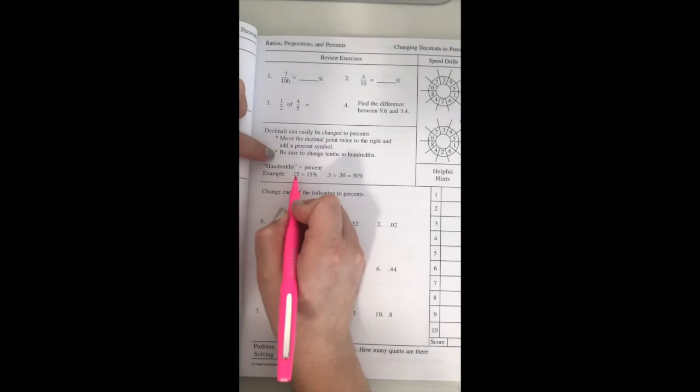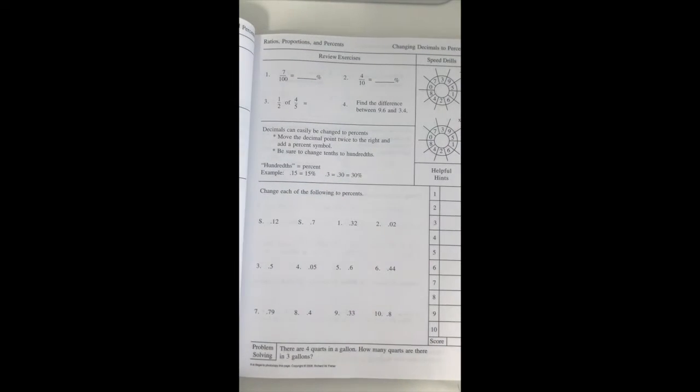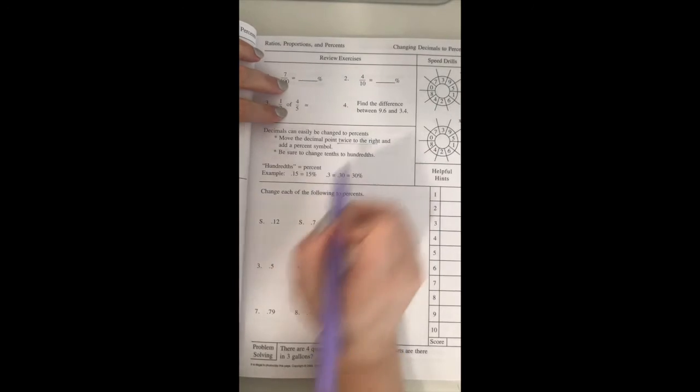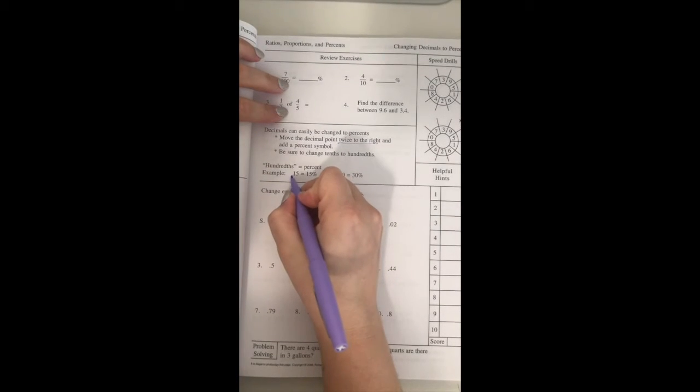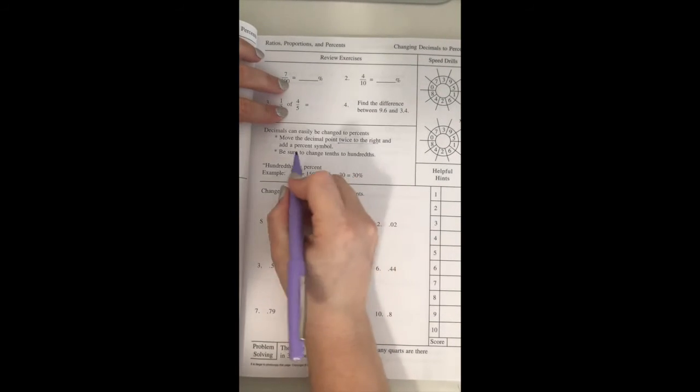So here we have an example. And this example says 0.15. And all that means is 15%, because just like it said, move the decimal twice to the right. So if we did that, we would end up with 15, and then you add a percent symbol.